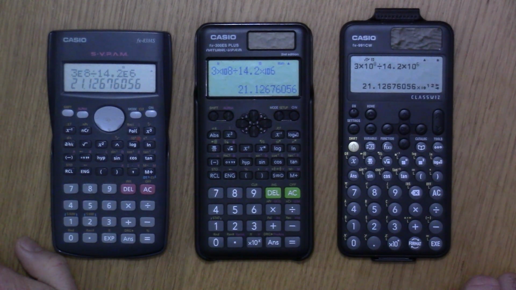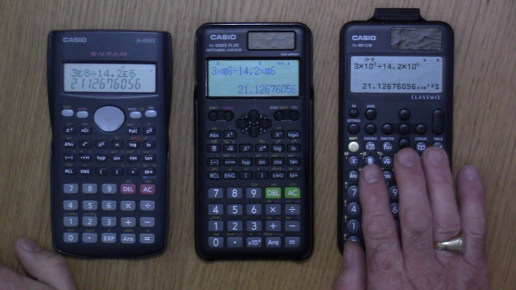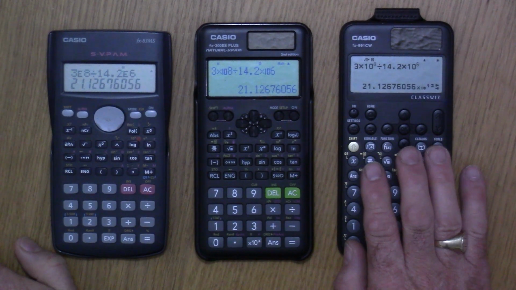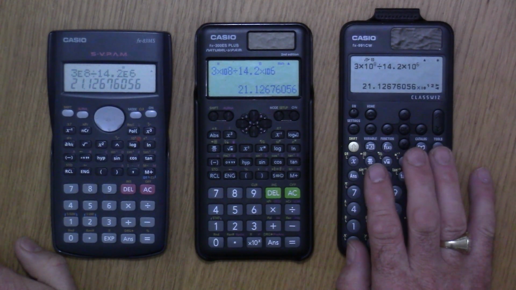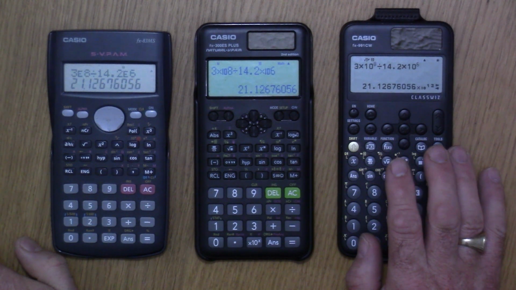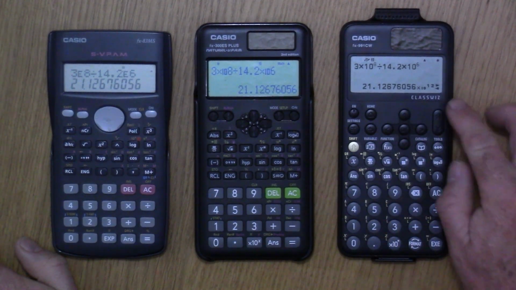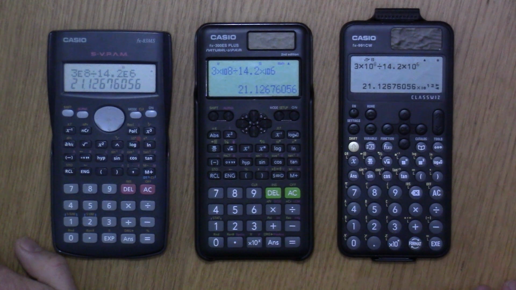Something's clearly wrong. So if you use this calculation, you're pretty stuffed, right? Because there's no way that 14.2 megahertz has a wavelength of 21.12 meters to the power 12. It's just no.